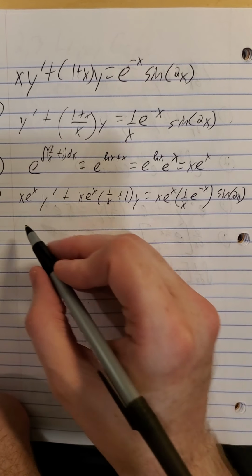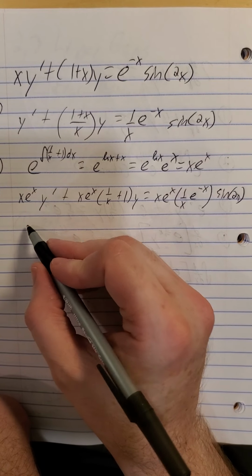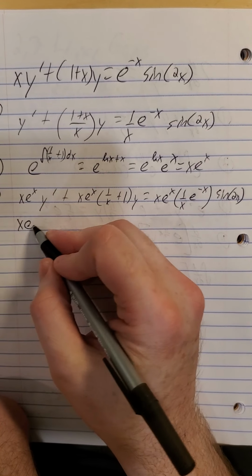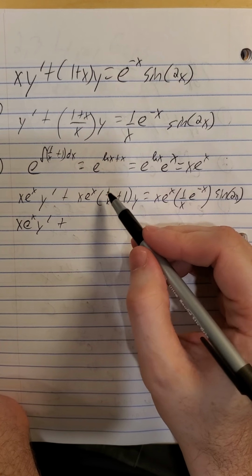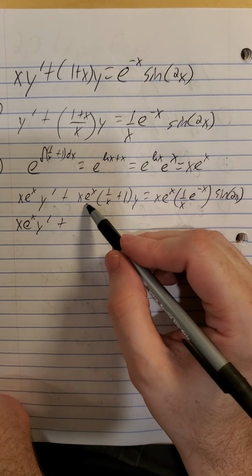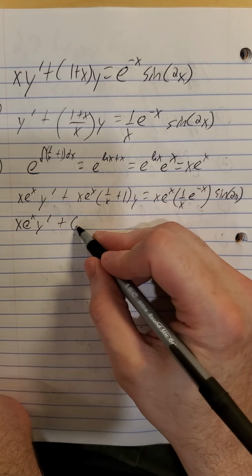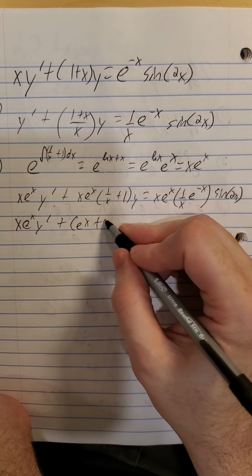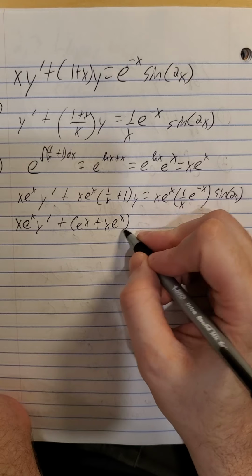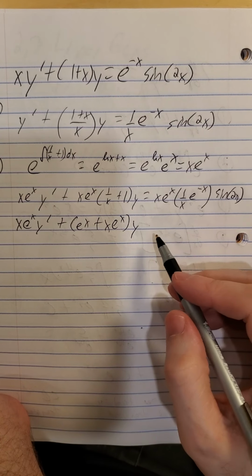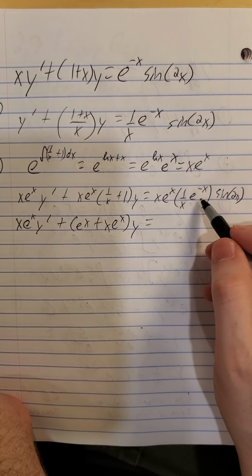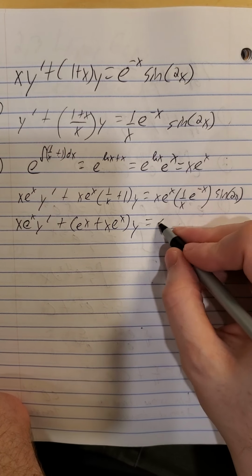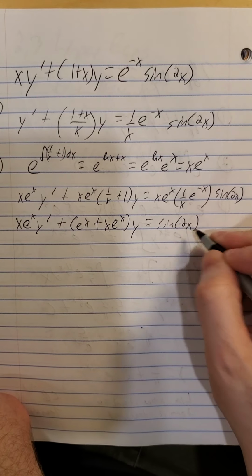All right, so a little bit of simplifying is in order before we get too far ahead of ourselves. So x e to the x times y prime. And let's go ahead and distribute these guys. So the x's will drop, so we have e to the x plus x e to the x times y equals, the x's drop, the e to the x's drop, and we have sine of 2x.